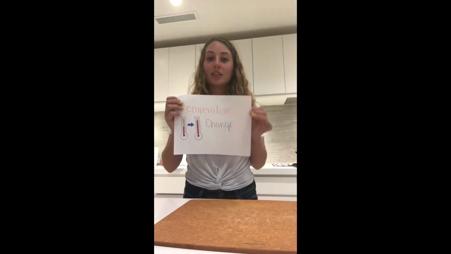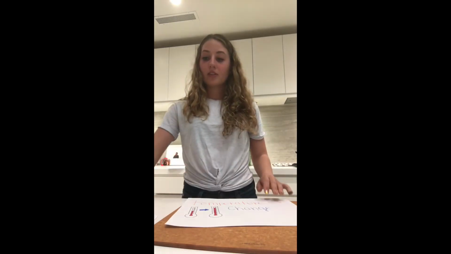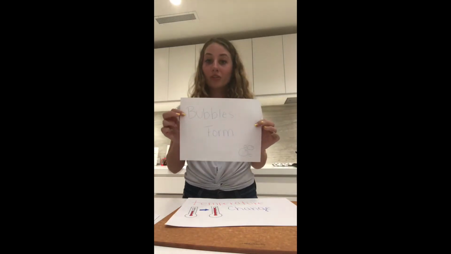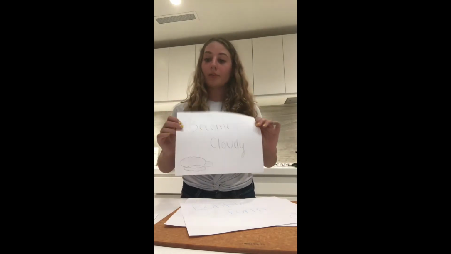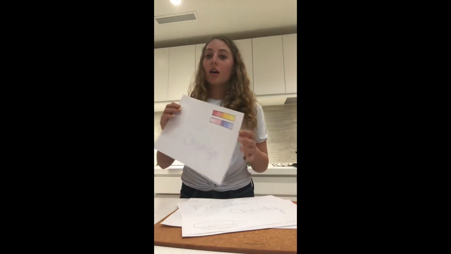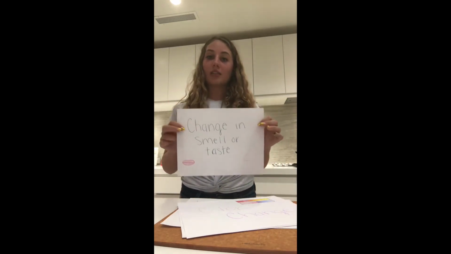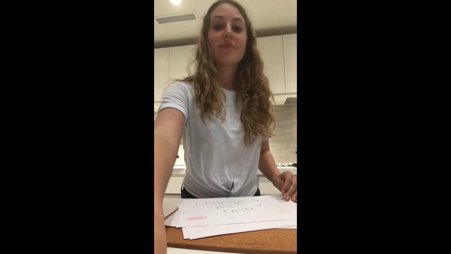Now on to a chemical change, which is one that requires a chemical reaction. There are 5 ways to tell that a chemical reaction has occurred. There is temperature change, bubbles are formed, the solution becomes cloudy, color change occurs, or a change in smell or taste. More than one of these can be present at one time.